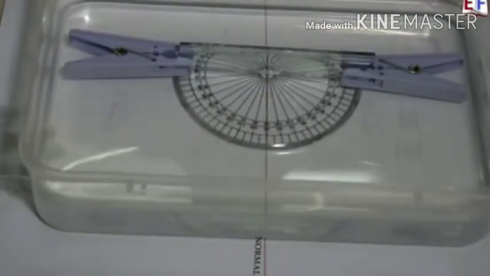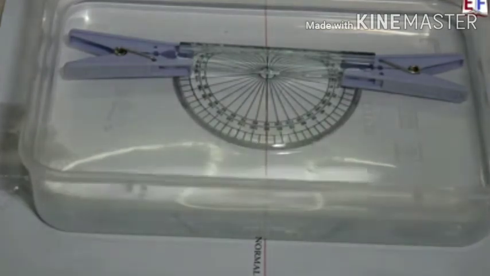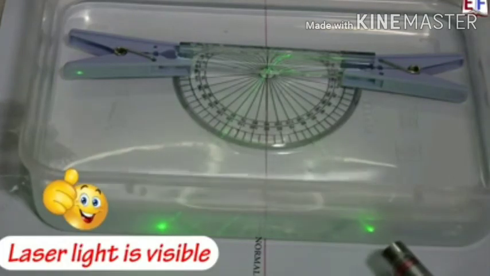Now once you have poured water and Dettol solution, please make sure that the mirror is upright, because there are chances that when you put in water, the arrangement might get disturbed. Just confirm that, and then we again project the laser light on the mirror. Now what do you see?